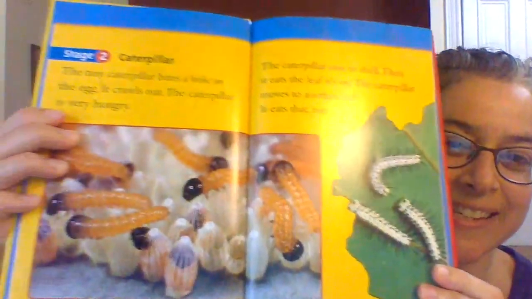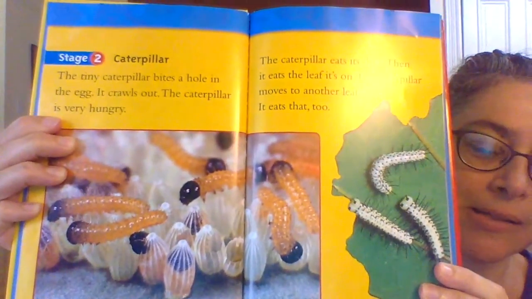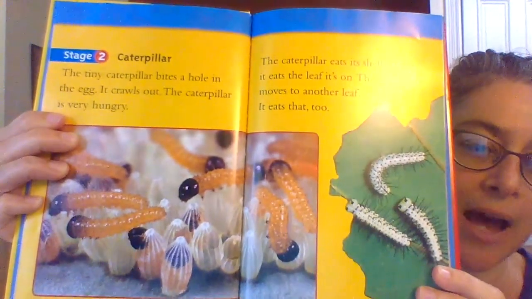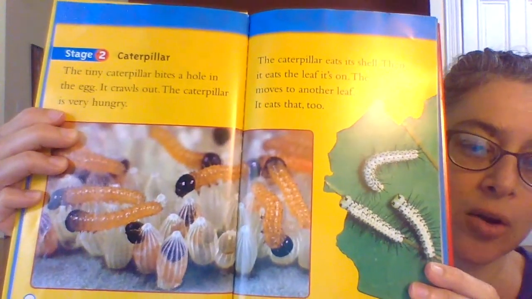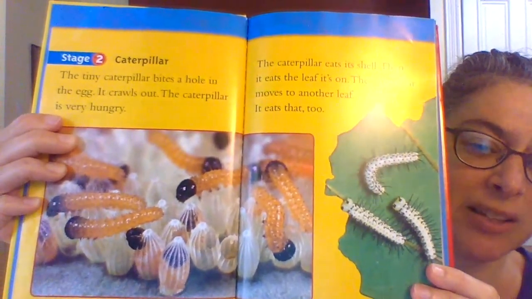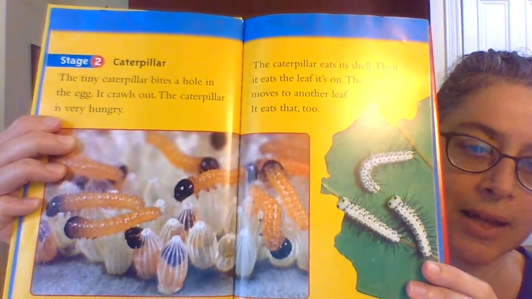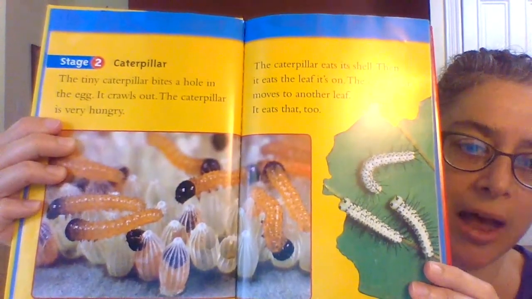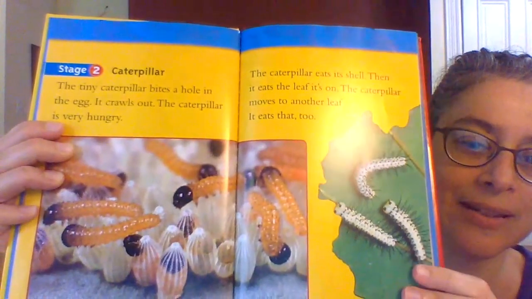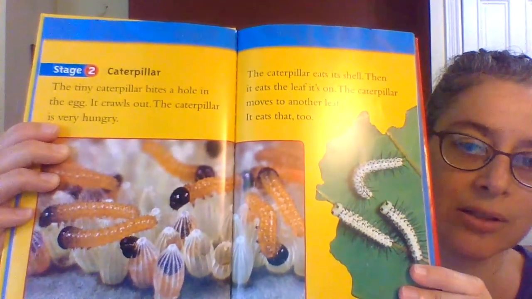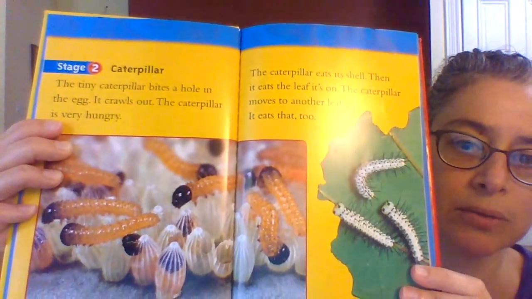Aha, the second stage, the caterpillar, stage 2. The tiny caterpillar bites a hole in the egg. It crawls out. The caterpillar is very hungry. The caterpillar eats its shell. Then it eats the leaf it's on. The caterpillar moves to another leaf and it eats that too.